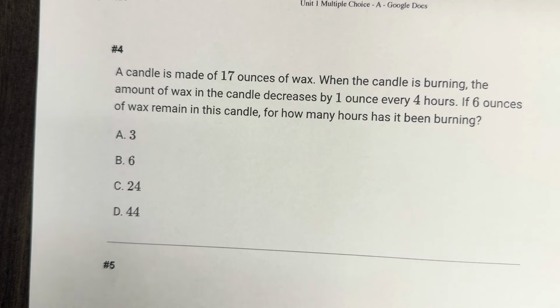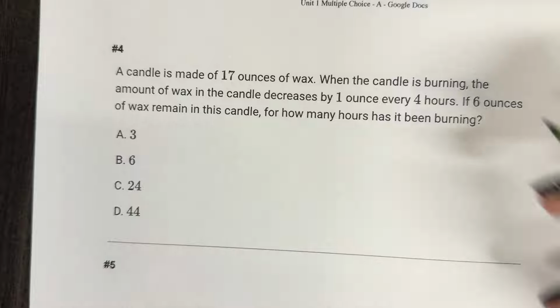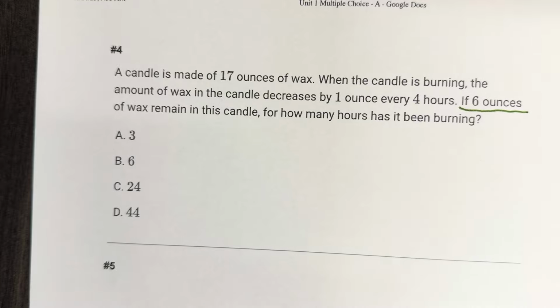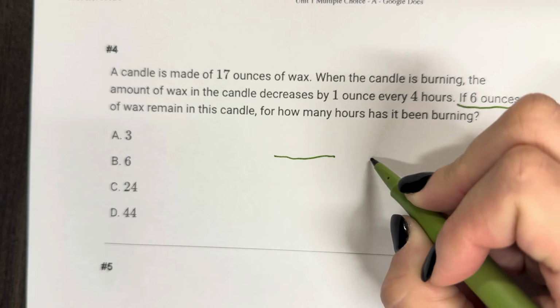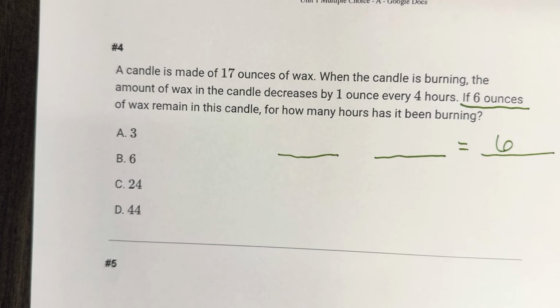Number 4, a candle is made of 17 ounces of wax. When the candle is burning, the amount of wax in the candle decreases by 1 ounce every 4 hours. If 6 ounces of wax remain in this candle, how many hours has it been burning? So this is a total problem. It's a little bit more complex of a total story problem, but it is a total story problem, right? There is a total of 6 ounces remaining. So we have a blank plus a blank equals our total of 6 ounces.